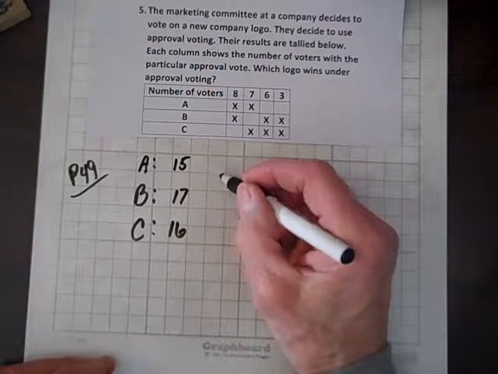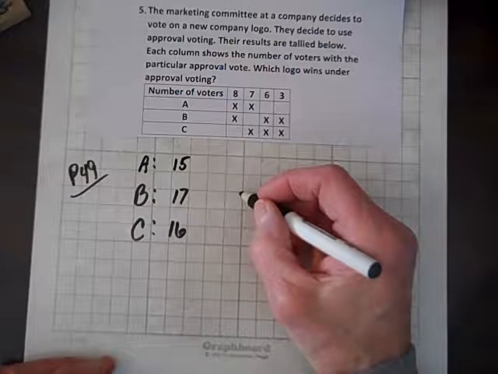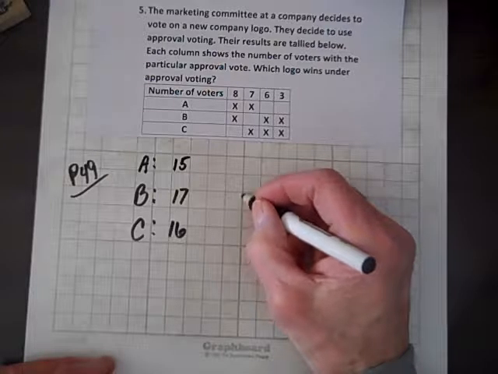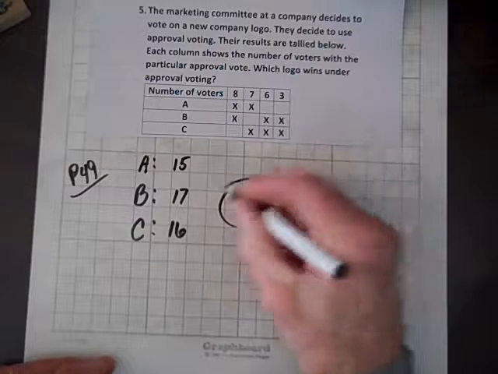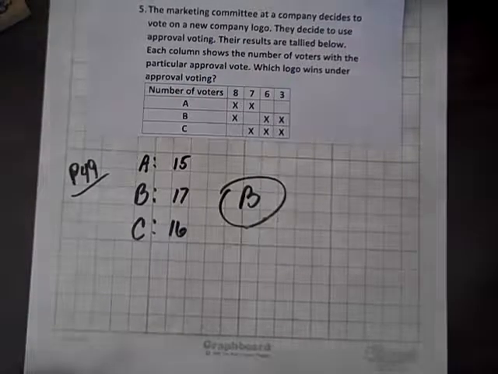Well, it turns out the choice that received the most approval, the most votes, was B. So B's our winner. And we're done with voting theory.